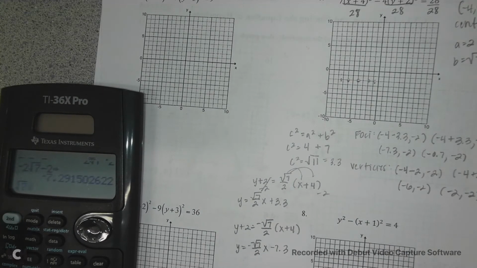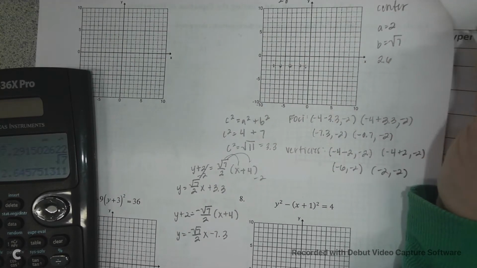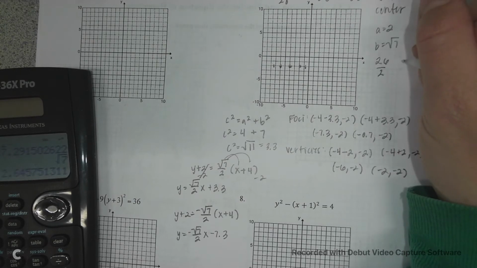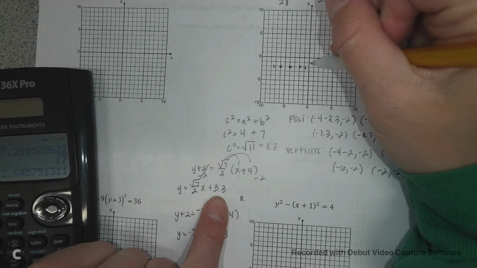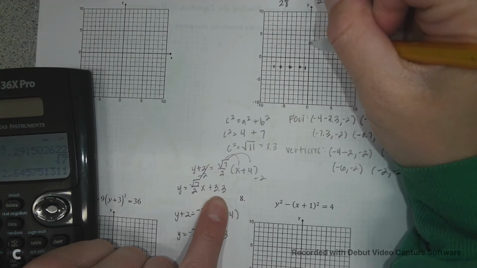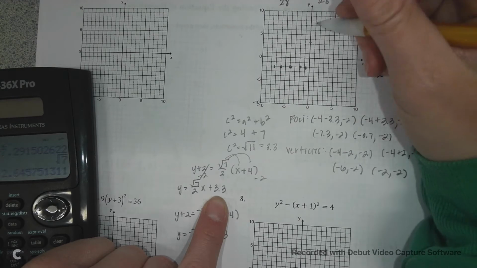And the square root of 7 is 2.6. So that's the slope of my line. So a rise of 2.6 and then a run of 2. So for this one, I'm going to start at 3.3, all these decimals. 1, 2, 3, and here. So I'm going to start here, and then I'm going to go up 2.6 and over 2.